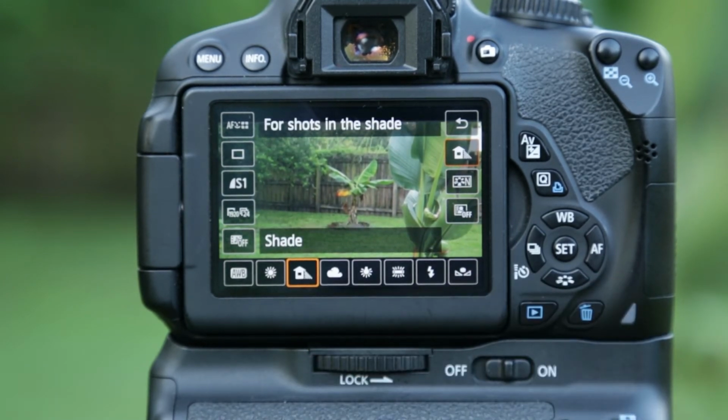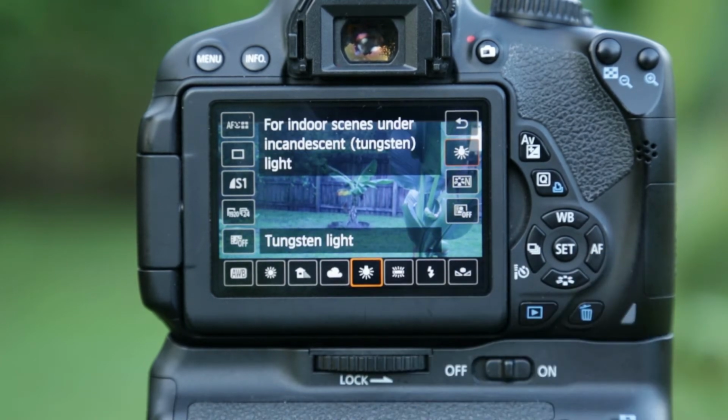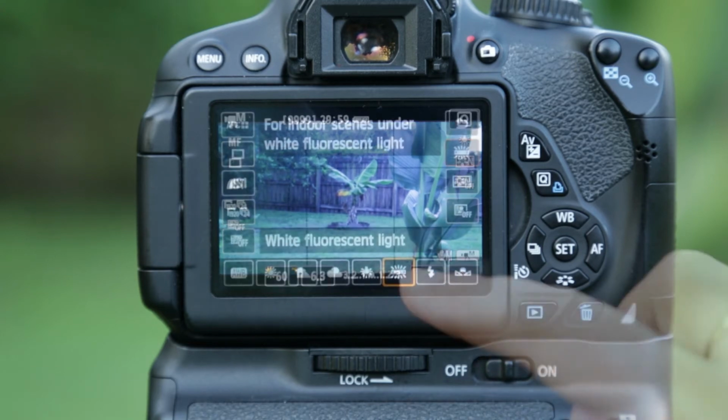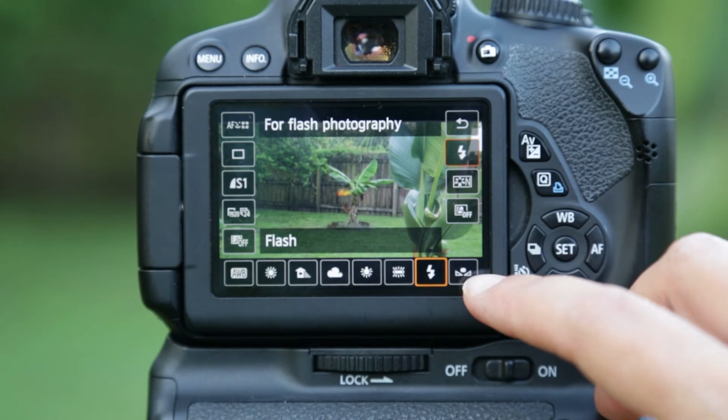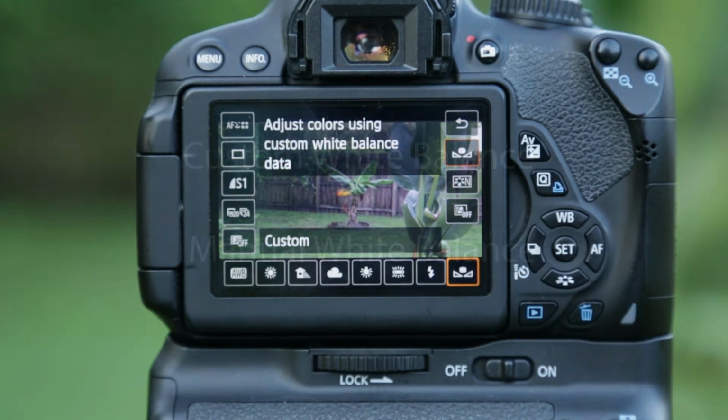Then we have shade, cloudy. This is tungsten. Look at the way it makes the image green. Tungsten actually is balanced for an orange light. This is fluorescent, this is for flash, and custom white balance.